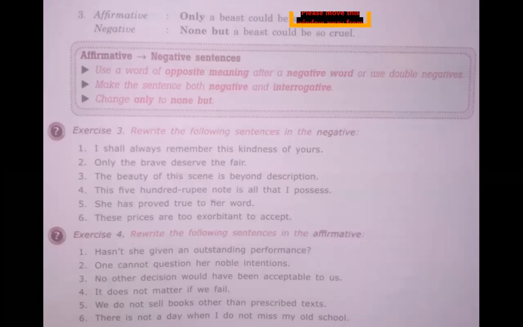I hope that you all are understanding. This is very easy, and I am trying to keep my pace with you people so that you will be able to judge it and to translate according to your sense of knowledge. Right? Once again, I am repeating, opposite of remember is forget, and then never is used to make it a negative sentence. So it will become I shall never, and never is the opposite of always, right? I shall never forget this kindness of yours.